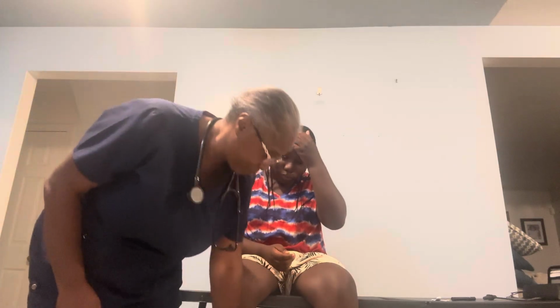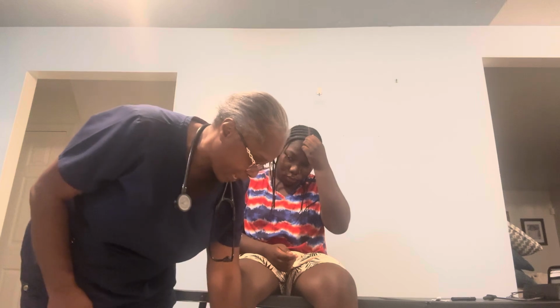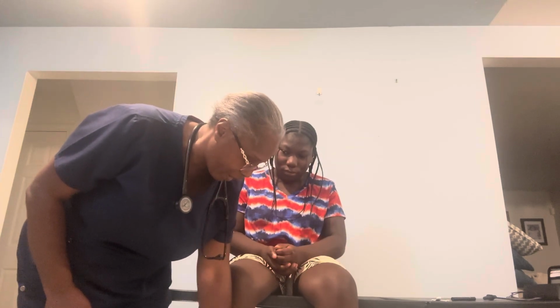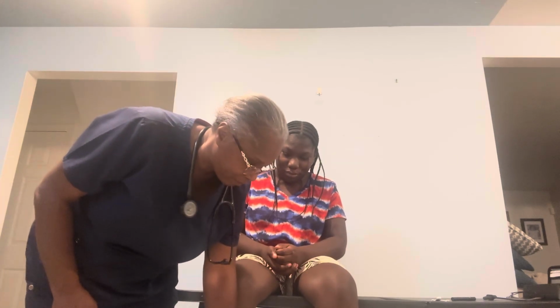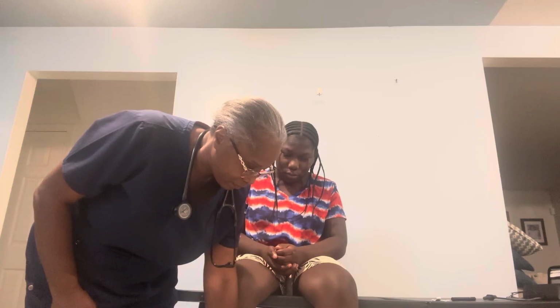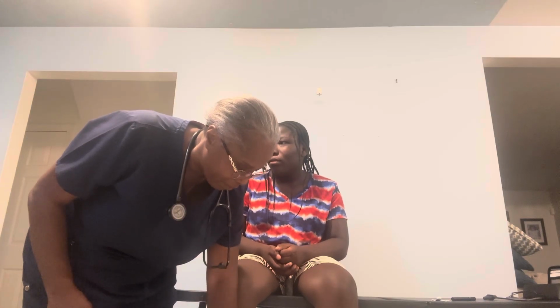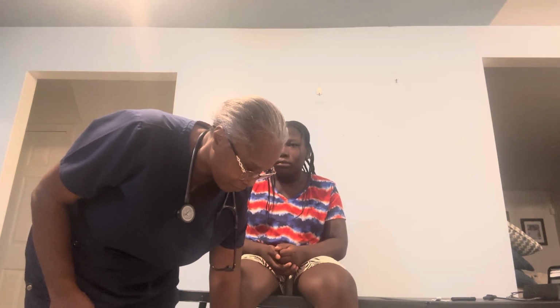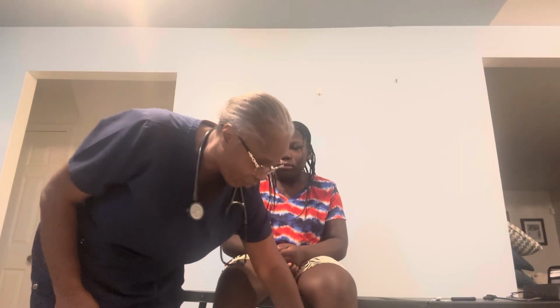So now I am going to check her dorsalis pedis and her posterior tibial. So first I'm going to feel her posterior tibial. Just relax. And then I'm going to feel her dorsalis pedis. And I'm going to do this on the right side as well. So her pulses are palpable and they are bounding.